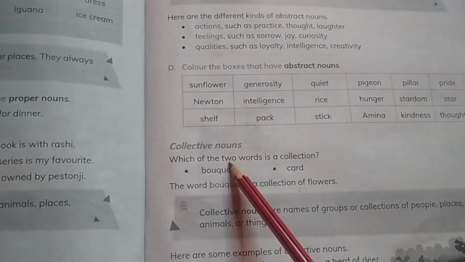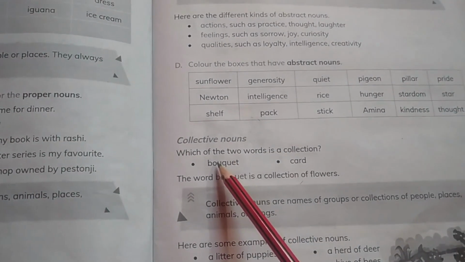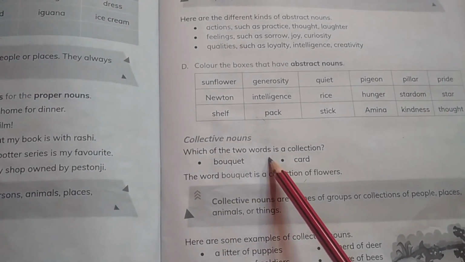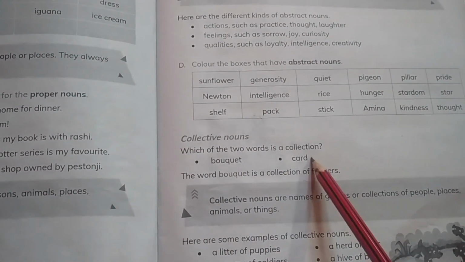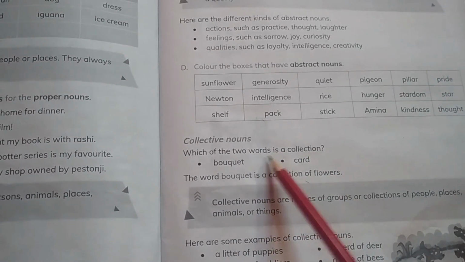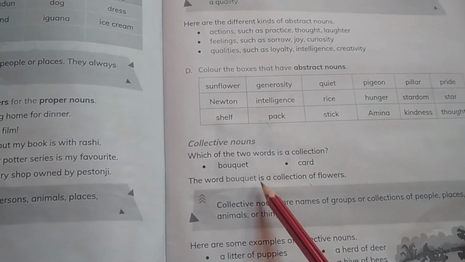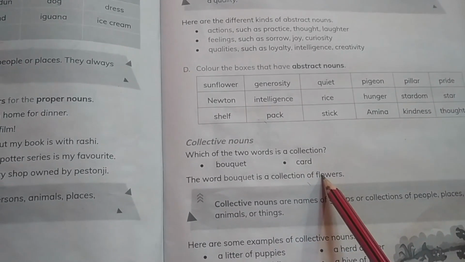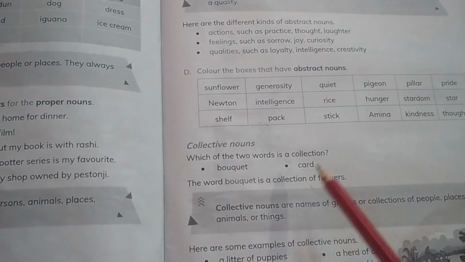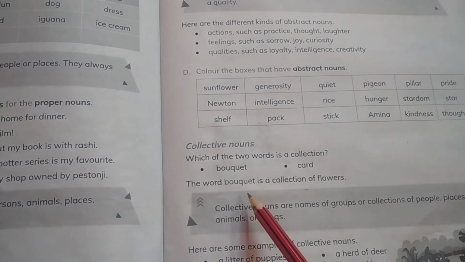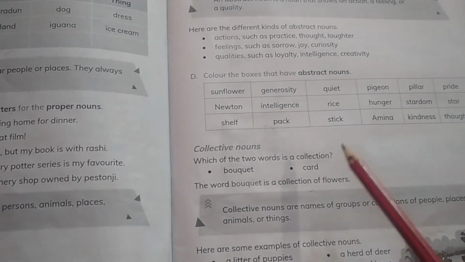Let's move to the collective nouns, right? Which of the two words is a collection? Bucket, card. So which word is a kind of collection? You can see the word bucket is a collection of flowers, because when we refer to flowers, we can also refer to a bucket of flowers, right?